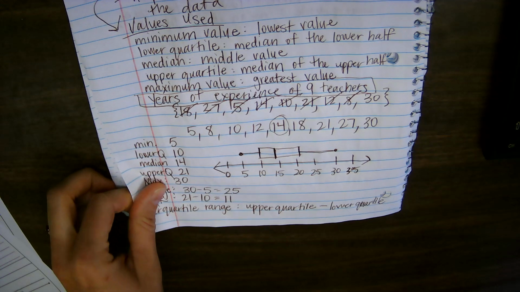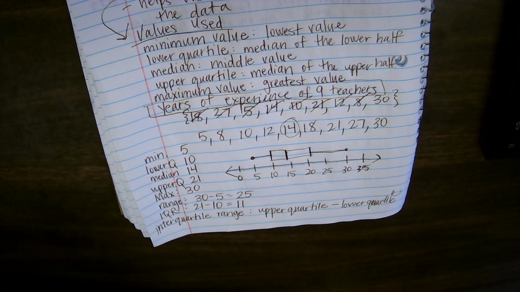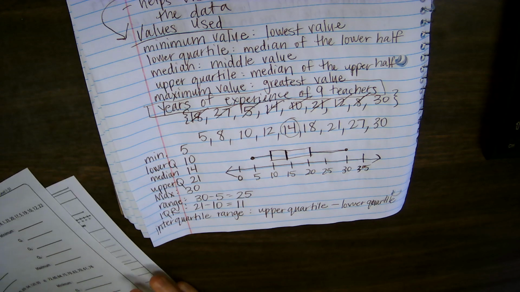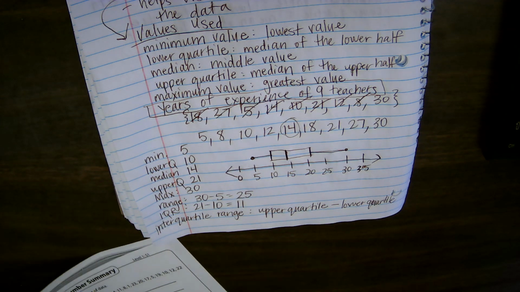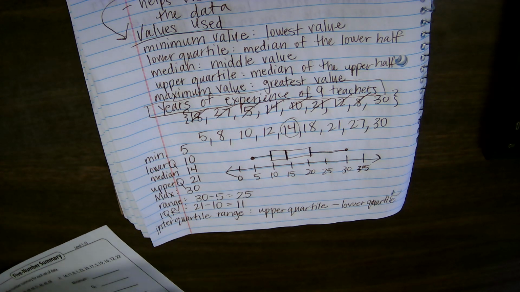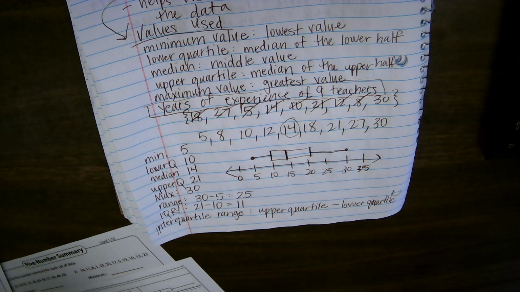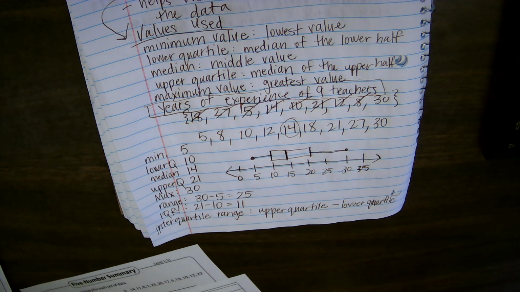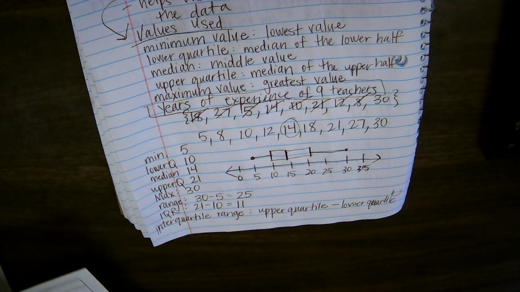All right. So hopefully that helps you guys to understand how you would find them. Now you might hear things like Q1, Q2, Q3. Remember that you are going to be finding the different quartiles.